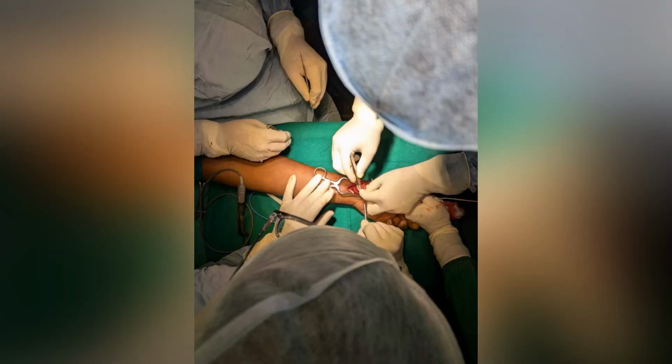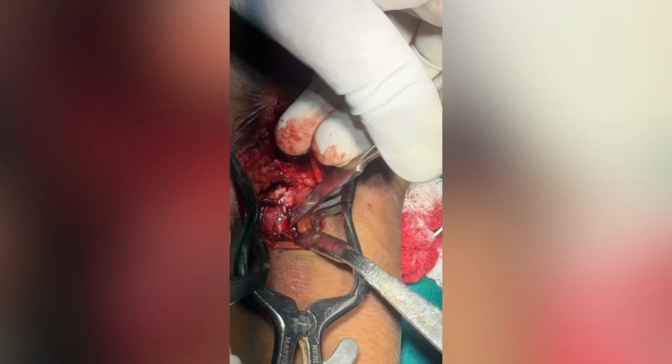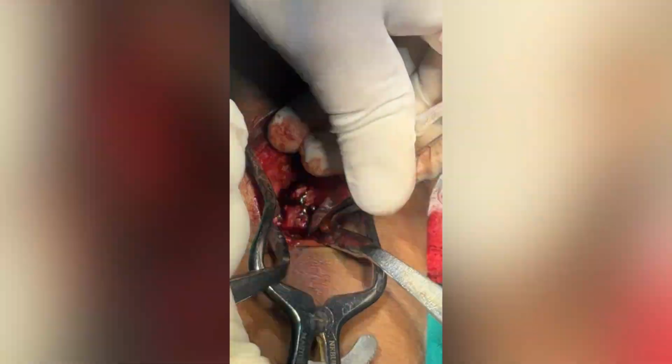So the structures at risk when we are operating through the volar approach are the radial artery, the palmar cutaneous branch of the median nerve, and the FCR tendon, which we can properly retract.